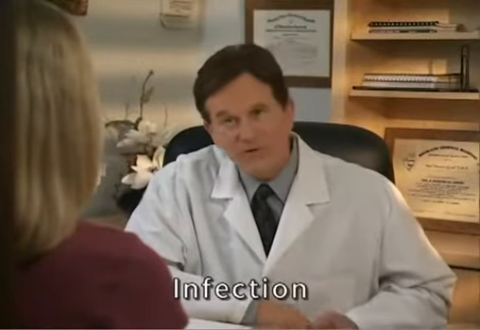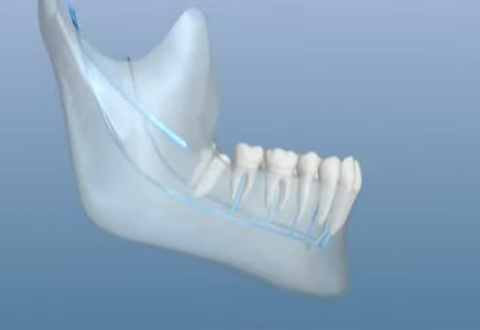First, there is the risk of infection. In any surgery, bacteria are always present and may cause infection. However, infections usually respond to antibiotic treatment, and in cases of severe infection, prolonged treatment or hospitalization may be necessary. Are there any other complications? Depending on the difficulty of the surgery, there are a variety of risks. These can include damage to nearby fillings or to the adjacent teeth.